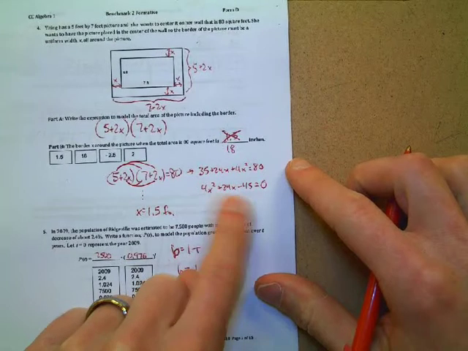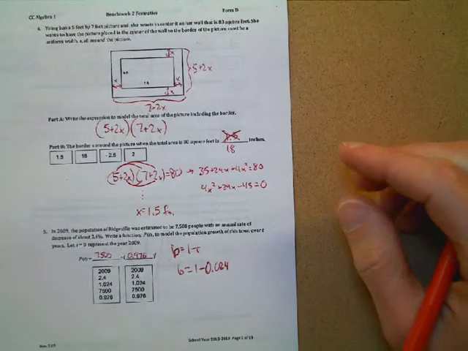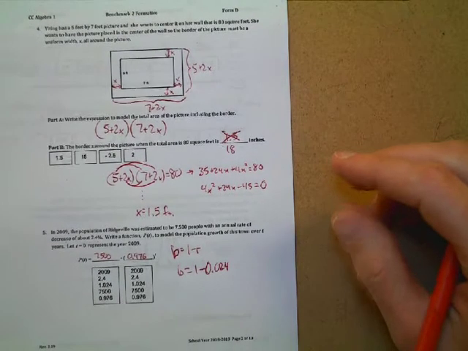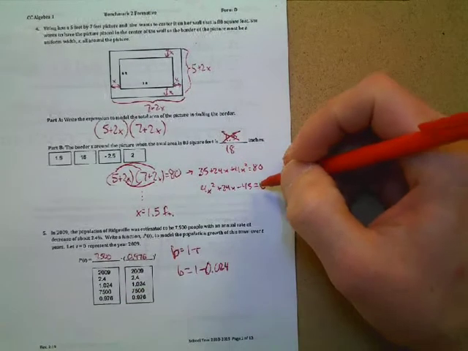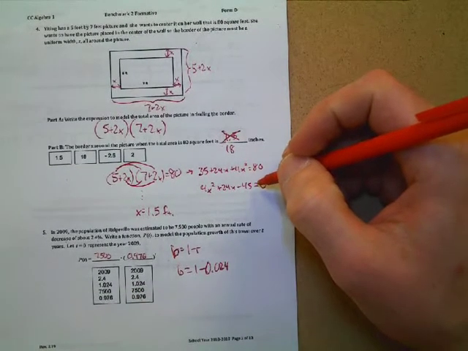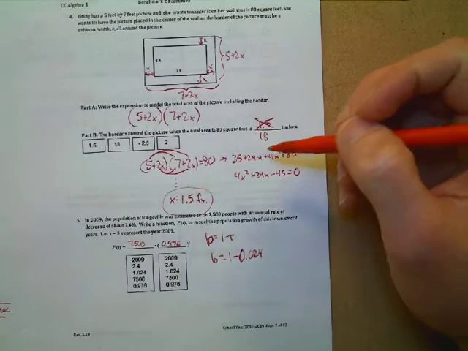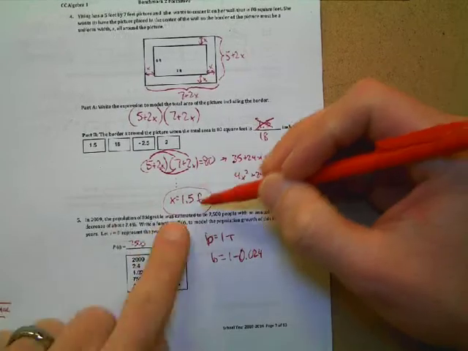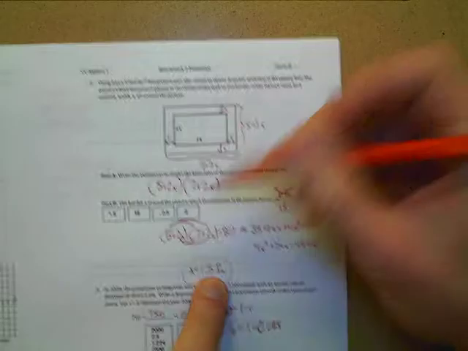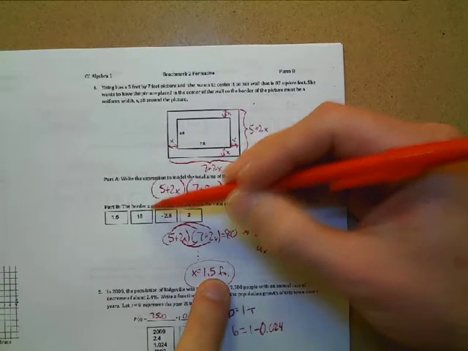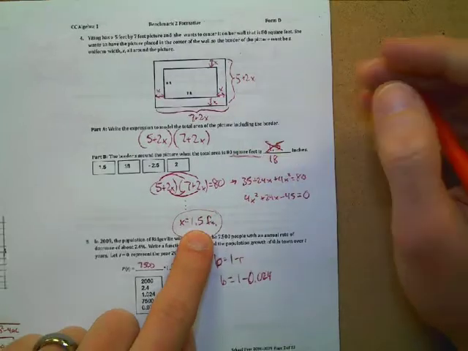At this point, we could try factoring this and then set each factor equal to 0 to solve here. Or you could also use the quadratic formula as well. If you use either factoring or the quadratic formula, you will end up with x equals 1.5 as the only good solution. Now, 1.5 is an option here, but it is the wrong option because remember that x will be in feet here. Our area was in square feet, so this will be in feet as well.